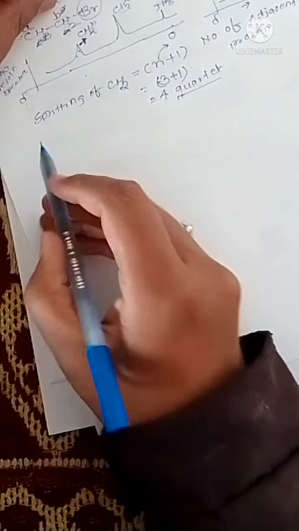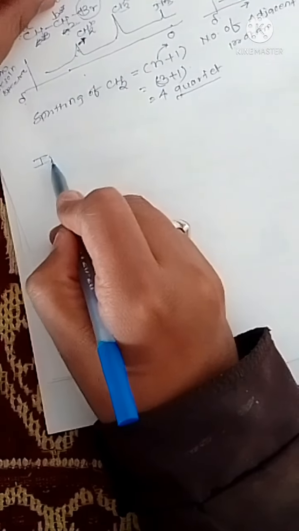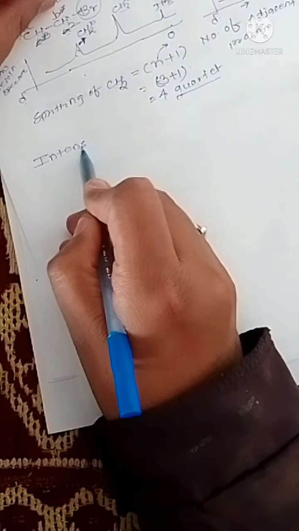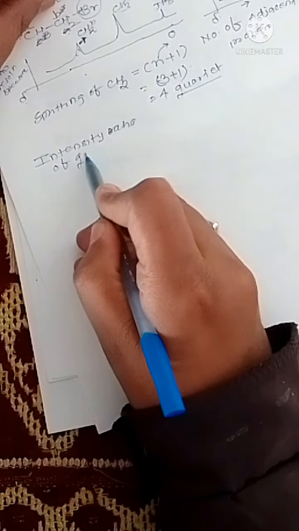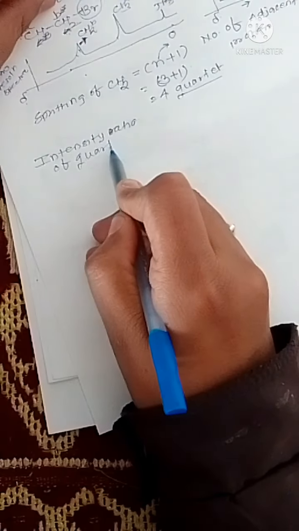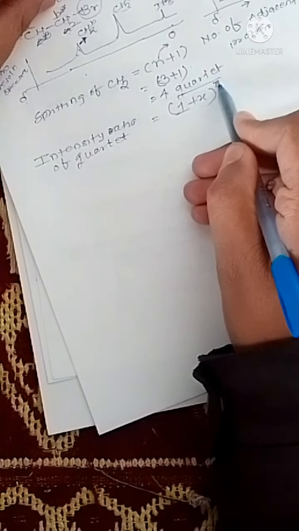Now next is, what is the intensity ratio of this quartet? It can be calculated from the formula (1 plus x) raised to the power n, where again n is the number of adjacent protons.